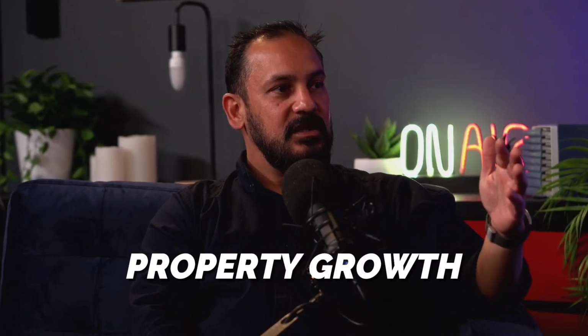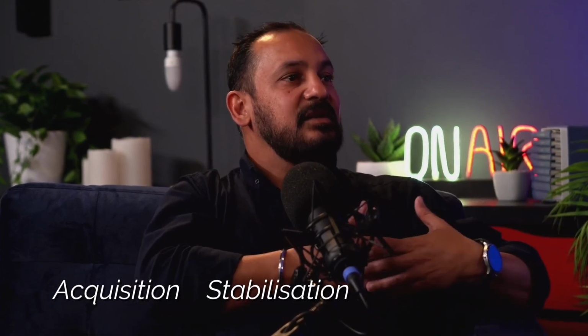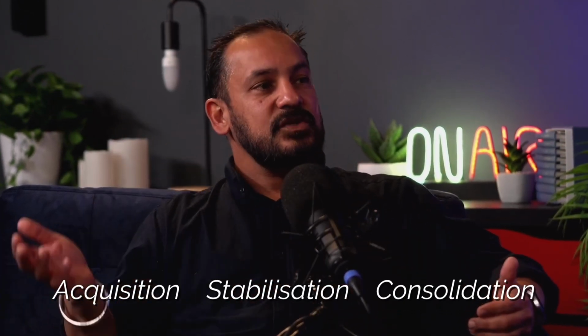Just touching on scalability and portfolio growth. How I've seen property grow, it has three phases. The first is acquisition, the second stage is stabilisation, and the third is consolidation.